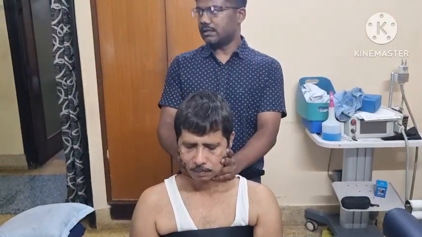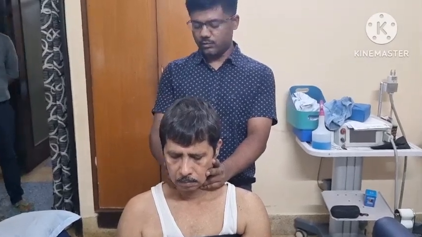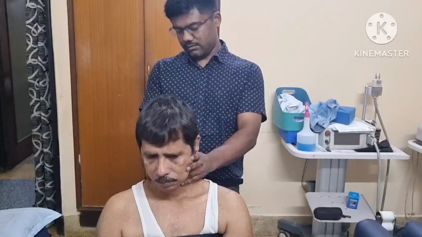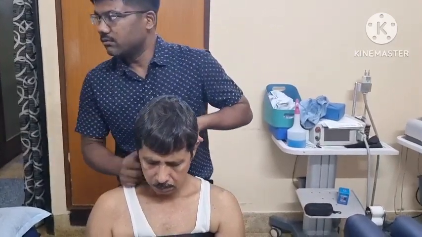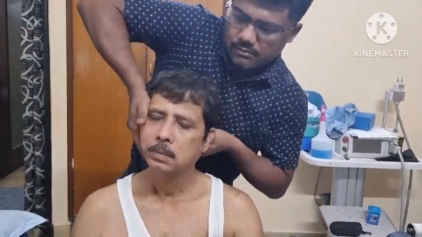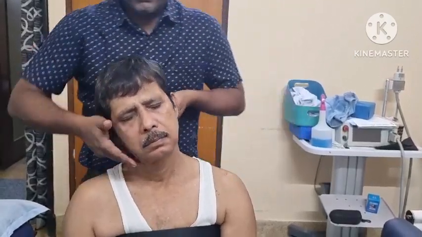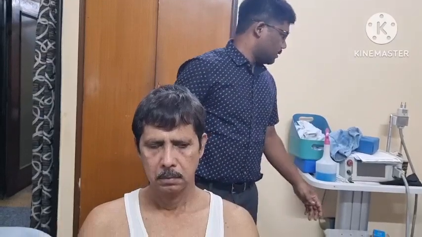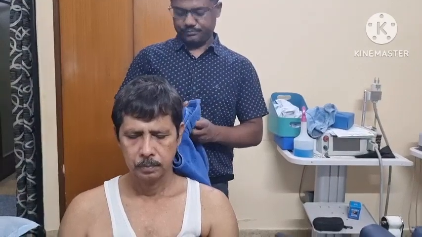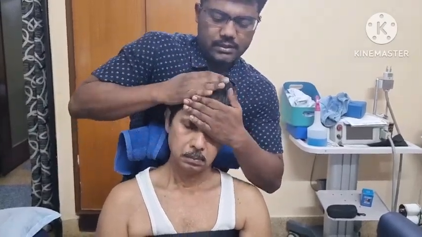So now we'll correct the PLS on the C2, PLS on the left side. To the side bend. Perfect. And then we'll correct the AS occiput on the left side. Side bending to the left.